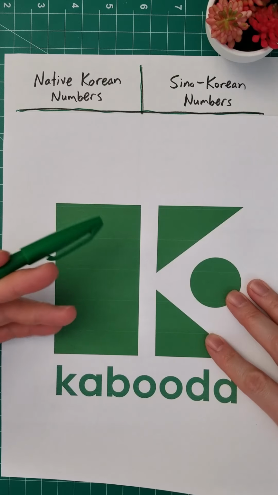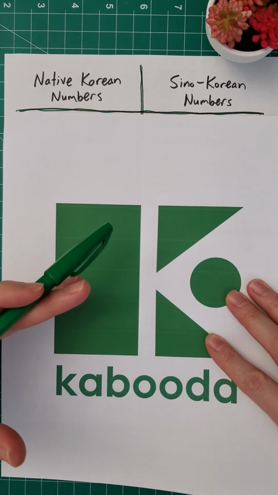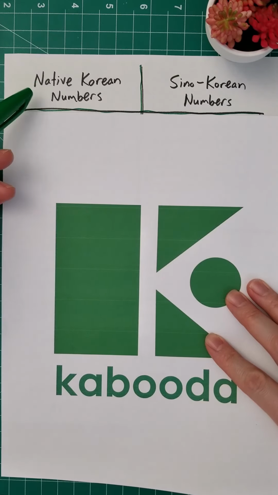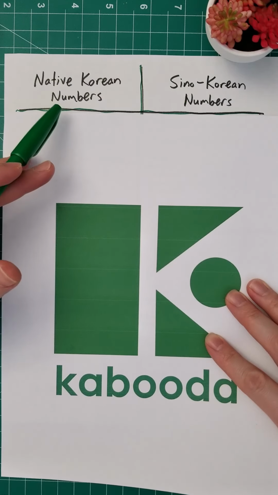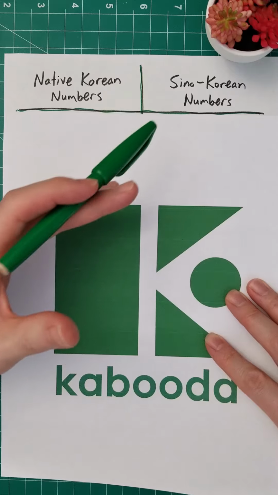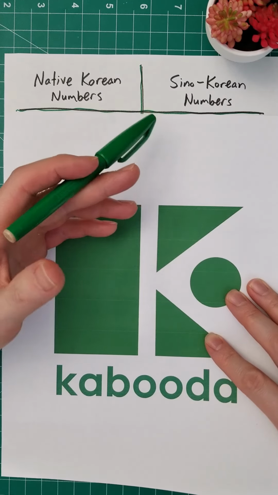If you're learning Korean, you probably know that there are two number systems in Korean. There's the native Korean numbers and the Sino-Korean numbers. The native Korean numbers are purely Korean, and the Sino-Korean numbers are based on the classical Chinese characters, Hanja.